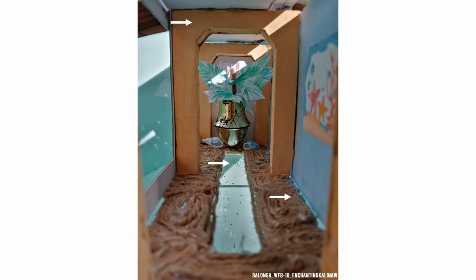So the scale tends to not be consistent with real world objects. But again, you see here how things can be framed by arches, by colors, by symmetry.